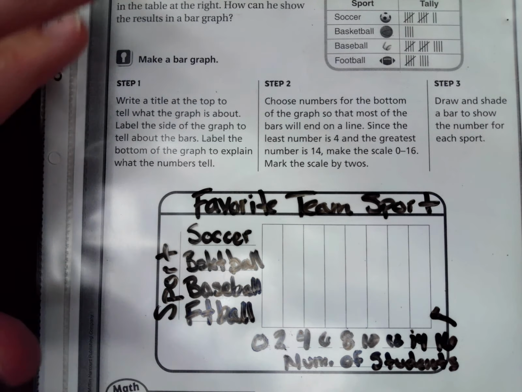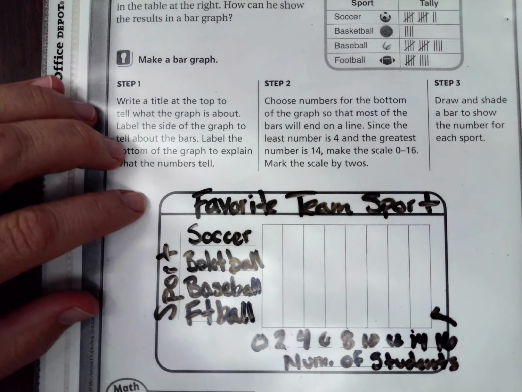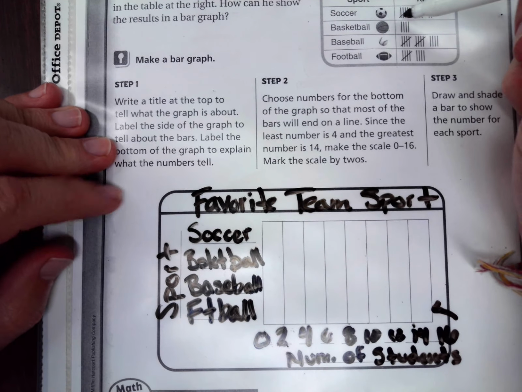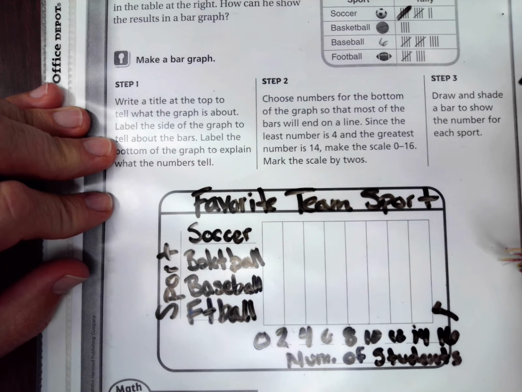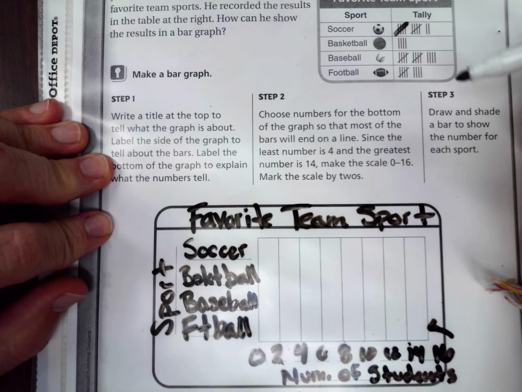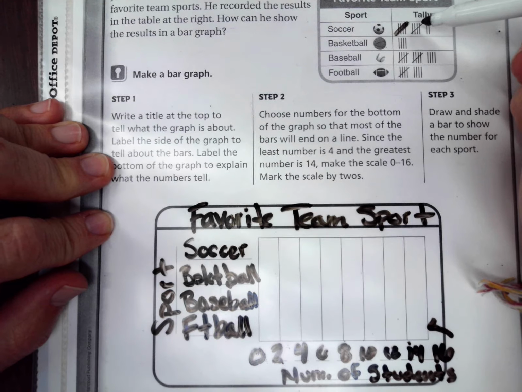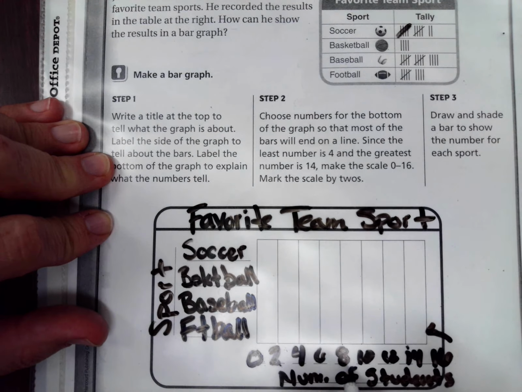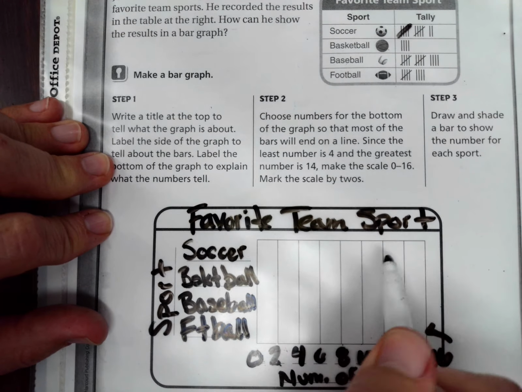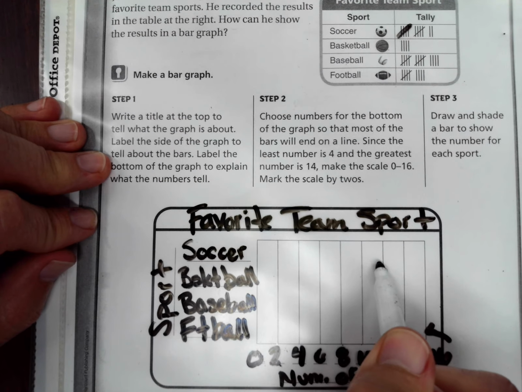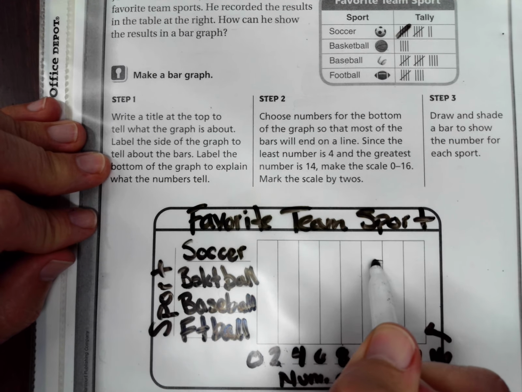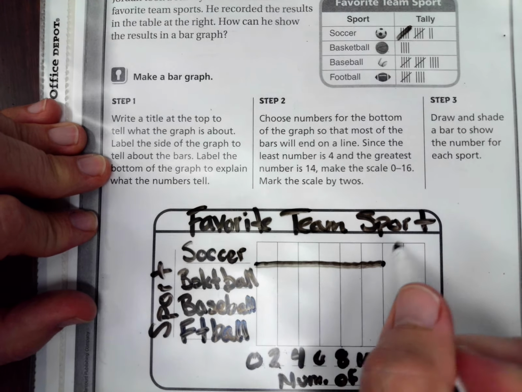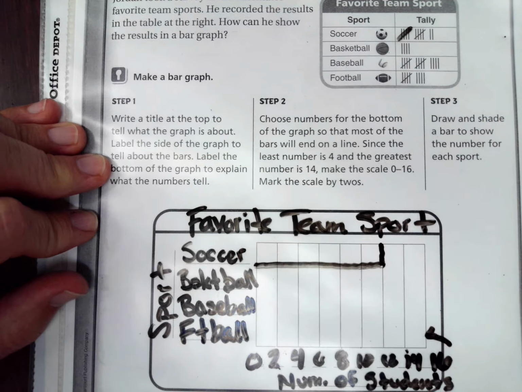Now comes the fun drawing part. So I'm going to look at soccer, and up here, soccer has 5. So remember that each time you have a cross mark, that counts as 5. So I have 5, 10, 12. So I'm going to go all the way to 12, which is this line. And I'm going to start on the 12 line, so that way I know exactly how far I need to go. So I'm going to go 12 like that.